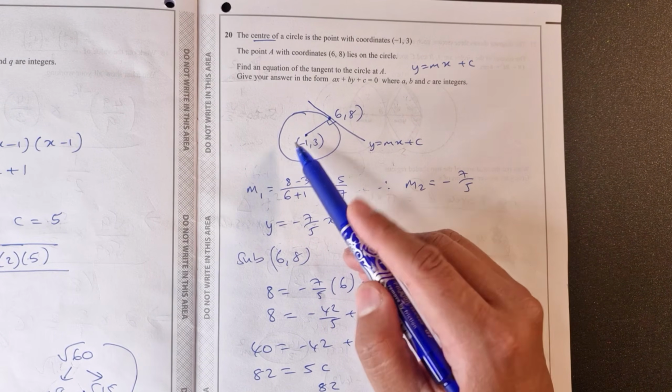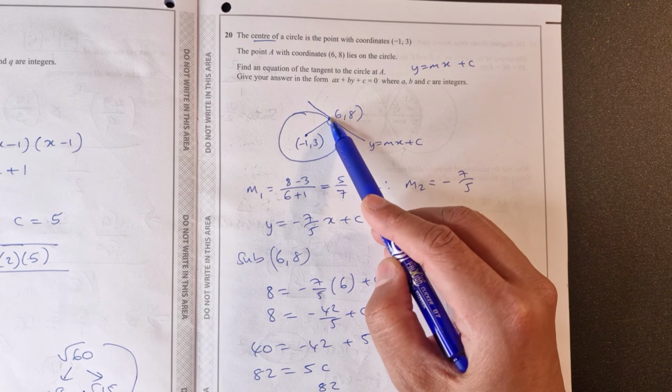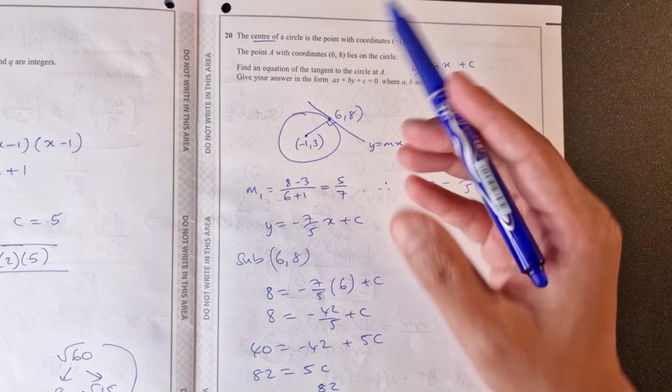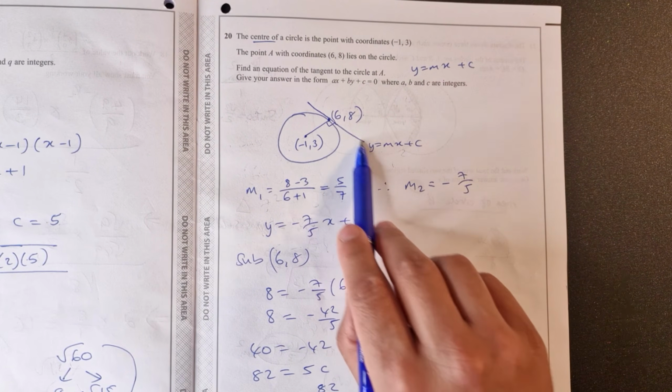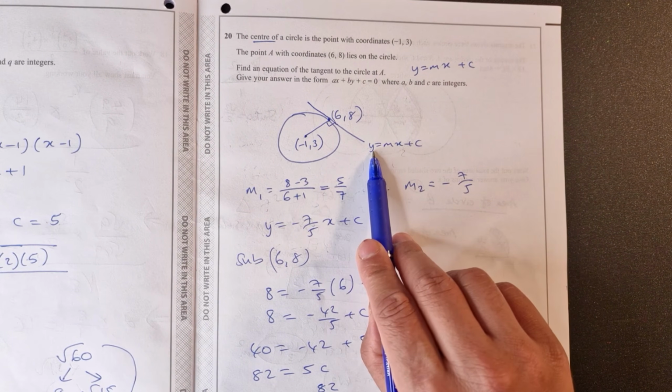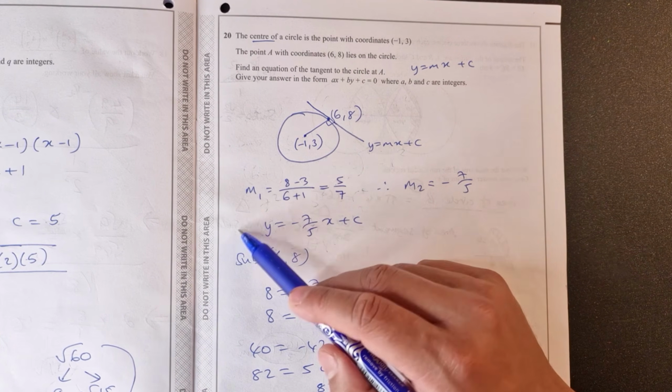We have a circle, the center is (-1, 3), and we have a point on the circle, which is (6, 8). We are told that there's a tangent right there, and tangents are in the form y = mx + c, and we need to find the equation of that tangent. Now, what do we know here?